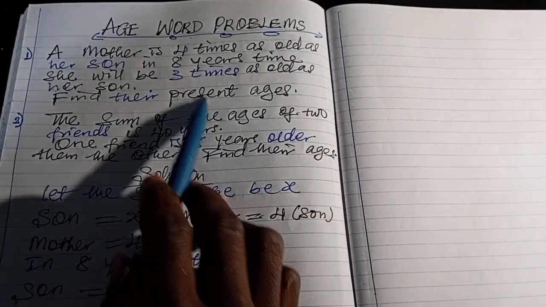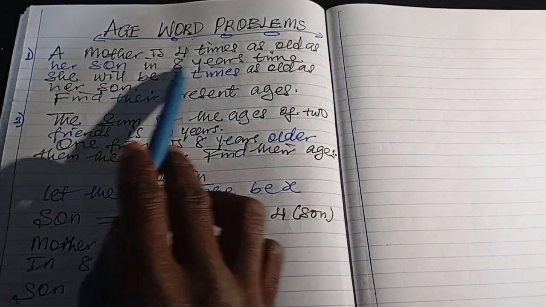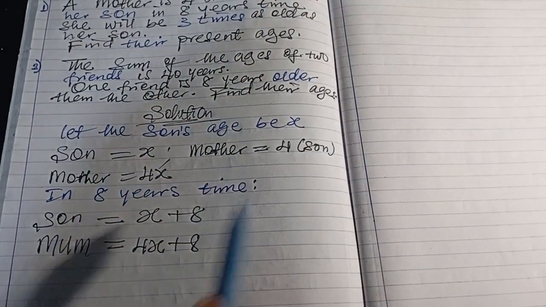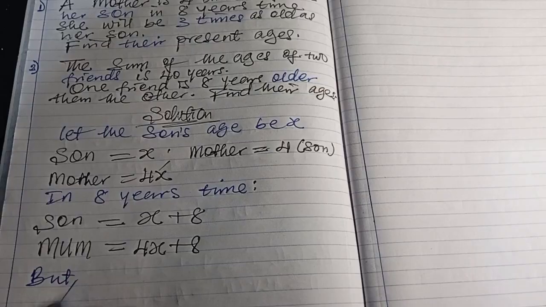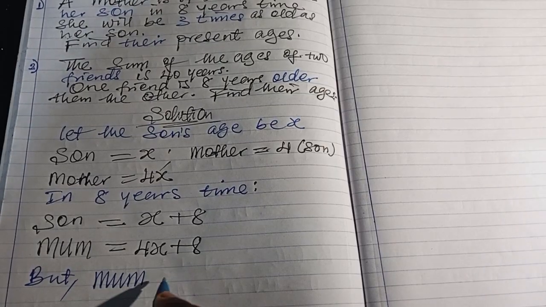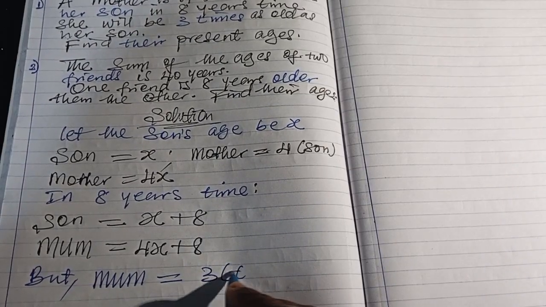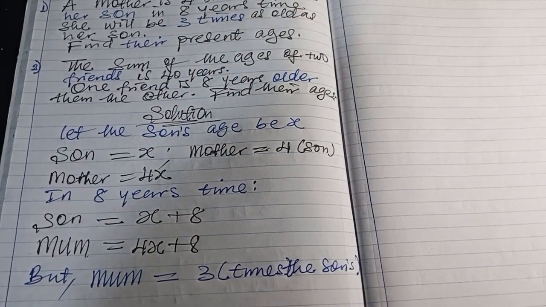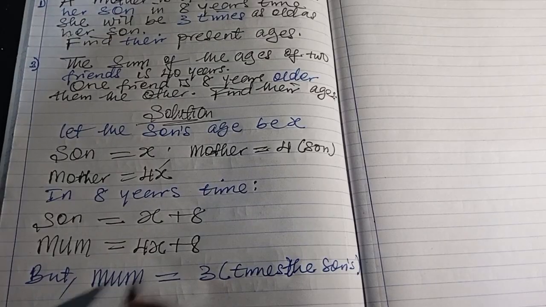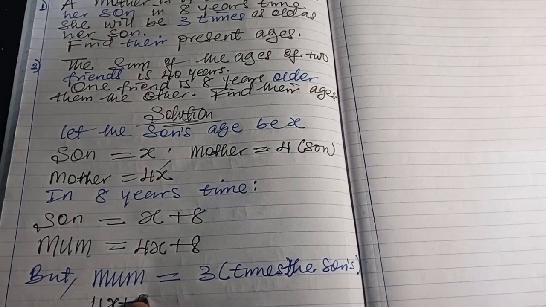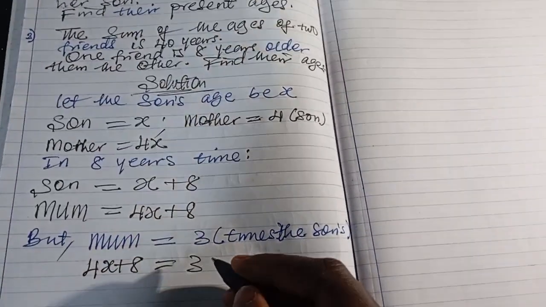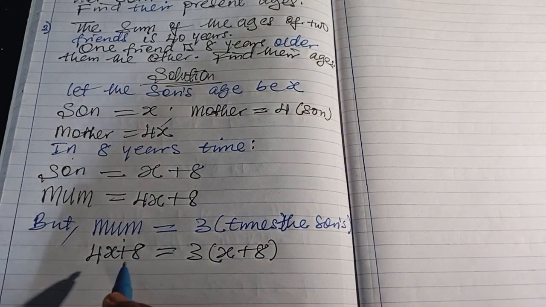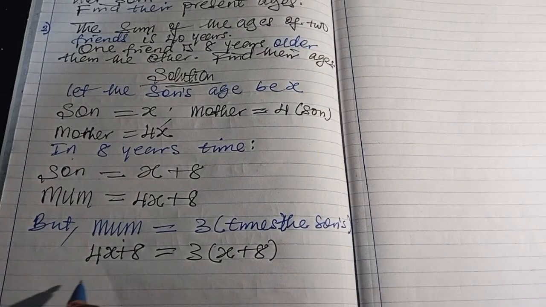The question says, in 8 years' time, she will be 3 times as old. That is, mom will be 3 times the son's age. Okay? Alright, so mom here is 4x plus 8 is equals to 3 times as old as the son. So, see mom here, see son. Okay? So, open the bracket.